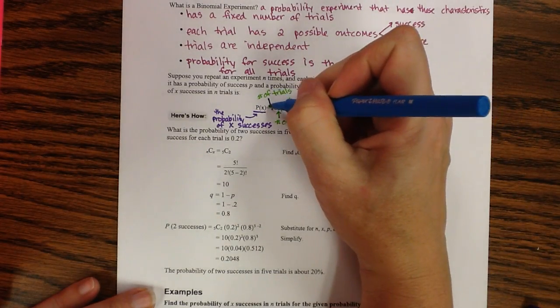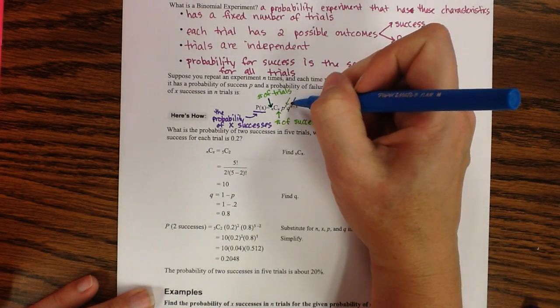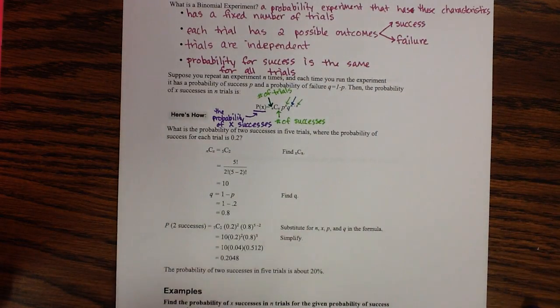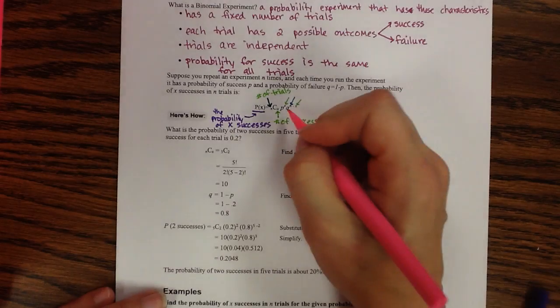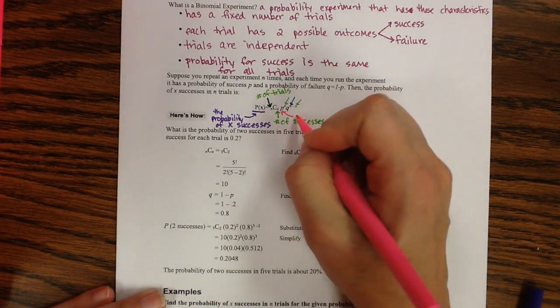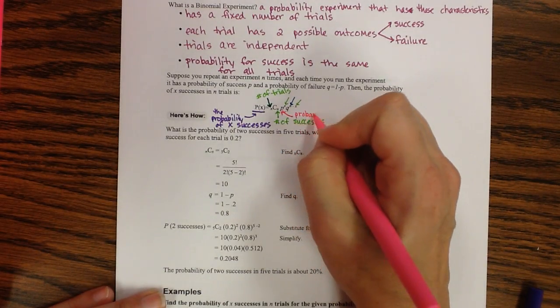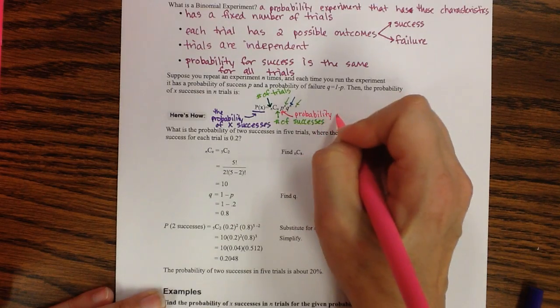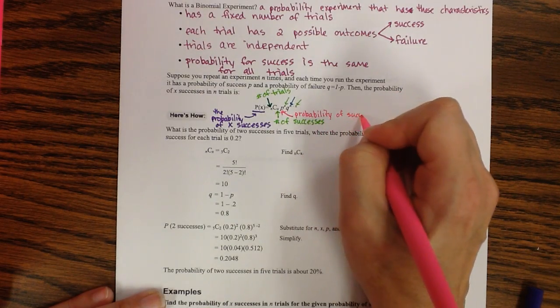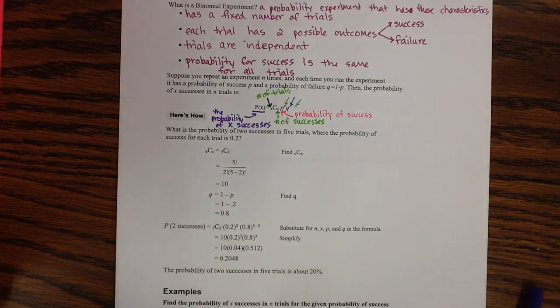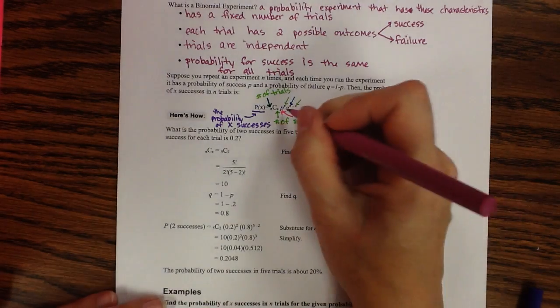The number of trials n is this number right here again. P and Q are the probability of success and the probability of failure. So P is the probability of success, and Q is the probability of failure.